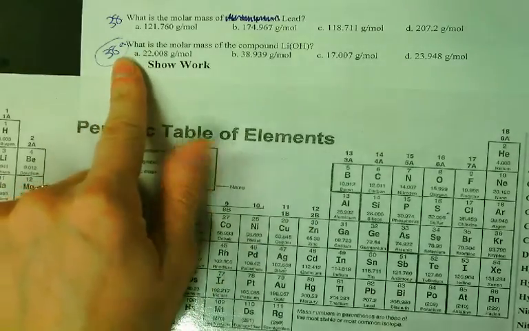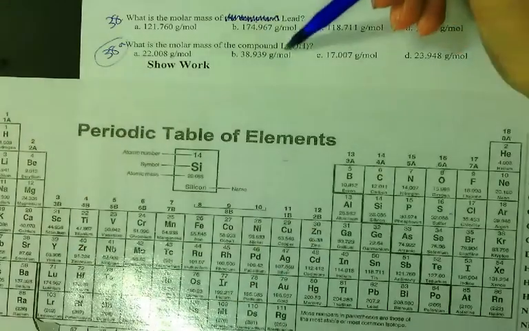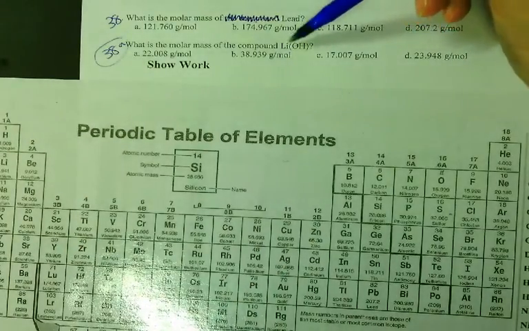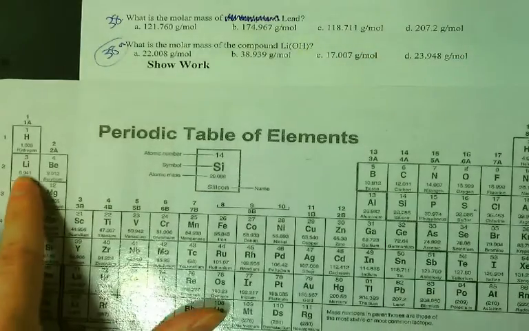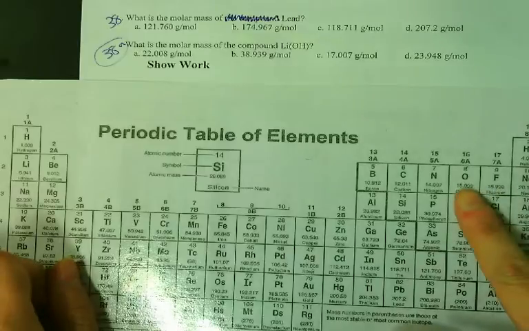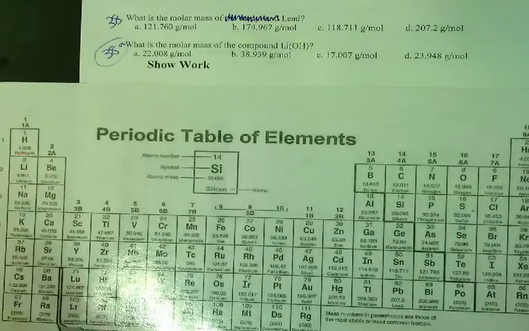What's the molar mass of the compound LiOH? Okay, so now I have 3 different elements. I have lithium, oxygen, and hydrogen. And it looks like I have 1 of each because there's no subscripts. So I need to take 1 lithium, the mass here, plus 1 oxygen, the mass right there, plus 1 hydrogen, the mass right there, and add them all together.